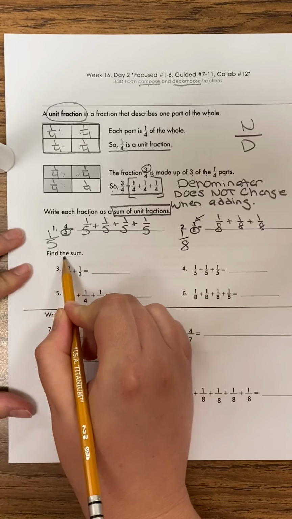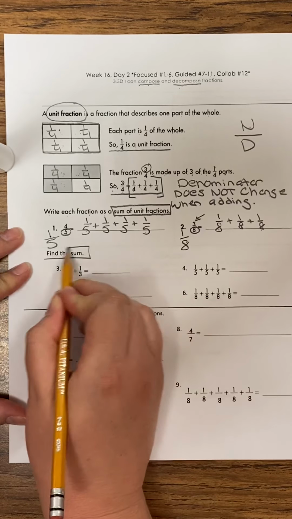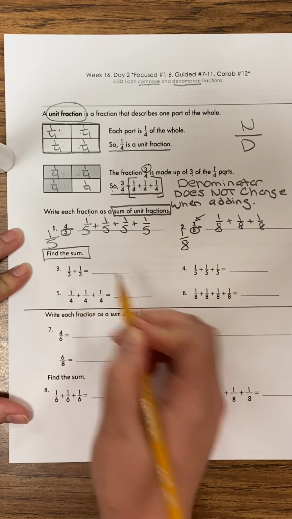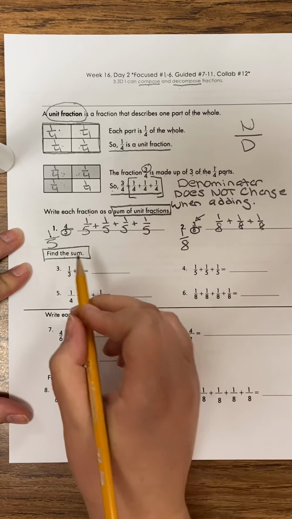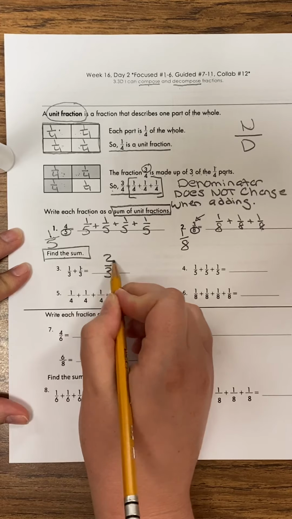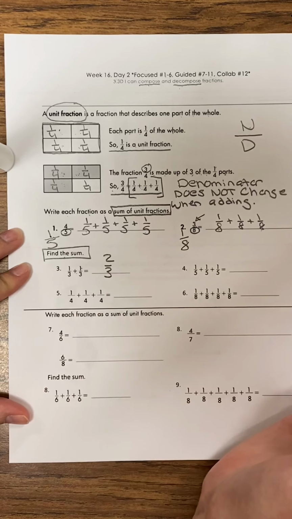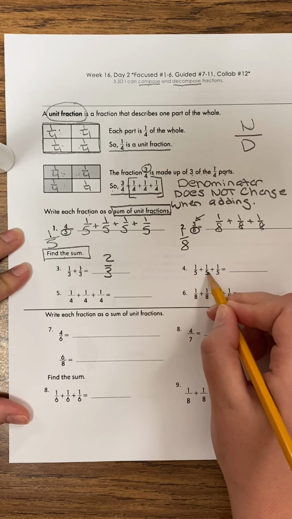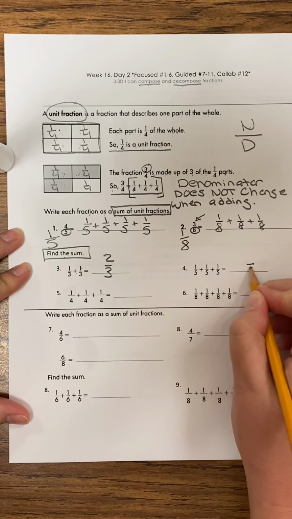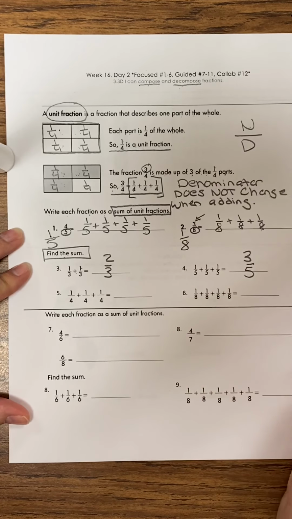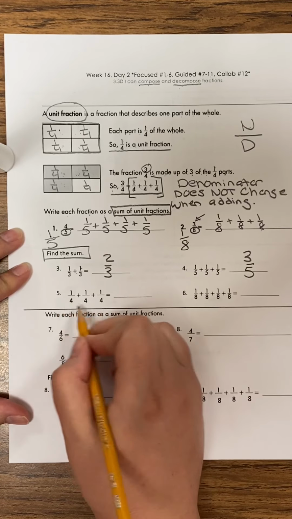Now down here, doing the opposite. Now we're just adding all of them. So 1/3 plus 1/3 equals what, boys and girls? Only adding the top, because the denominator stays the same, 2/3. That's it. Number 4, adding 1/5 plus 1/5 plus 1/5. Denominator stays the same. How many is at top? 3. Very good.